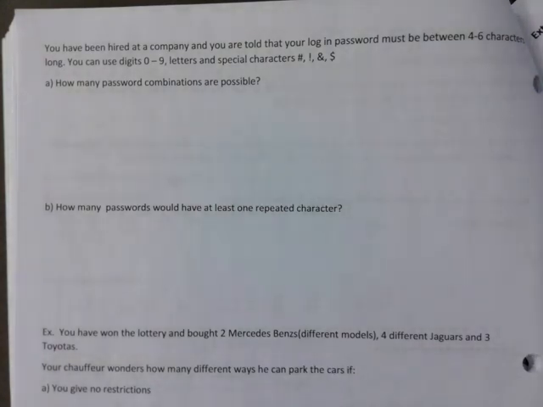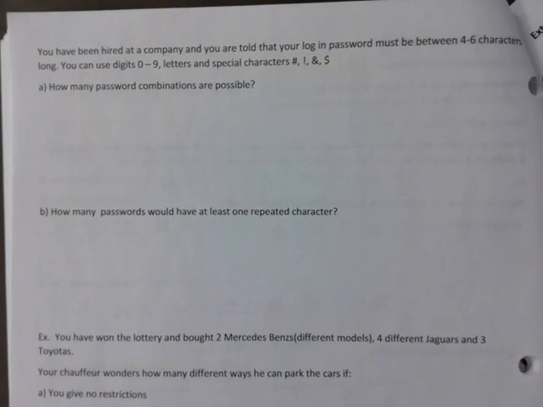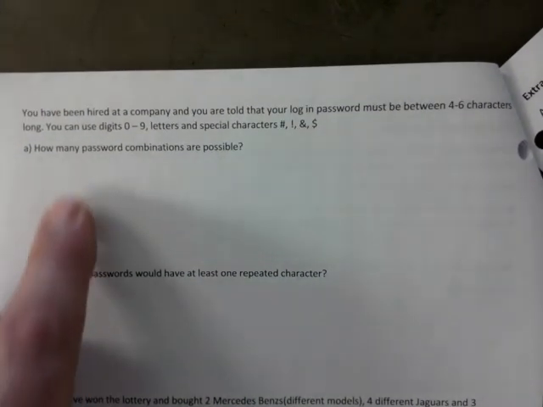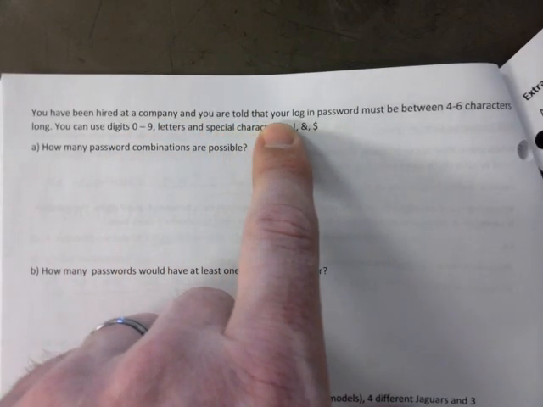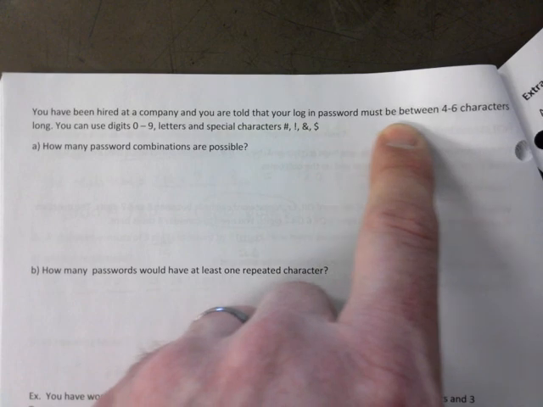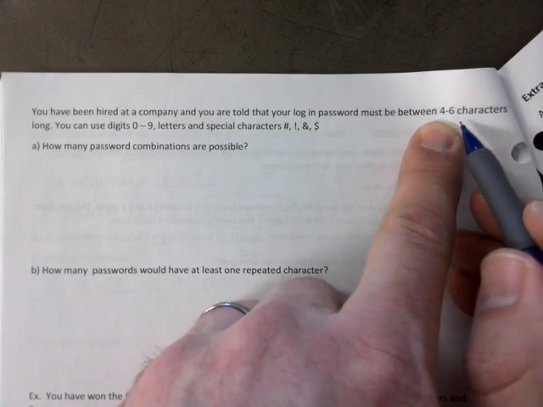Read that question real quick. I'm gonna change it just for time's sake. You've been hired by a company, and you're told that your login password must be between 4 and 6 characters.